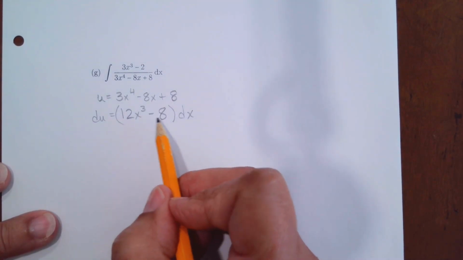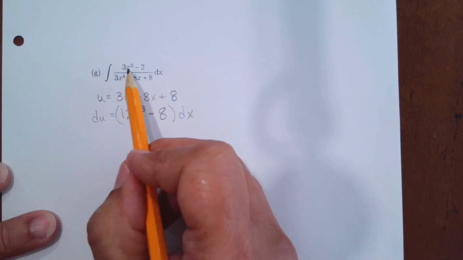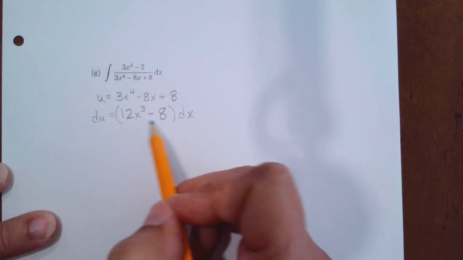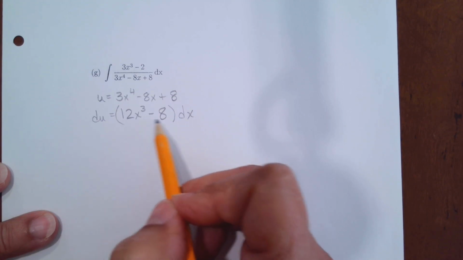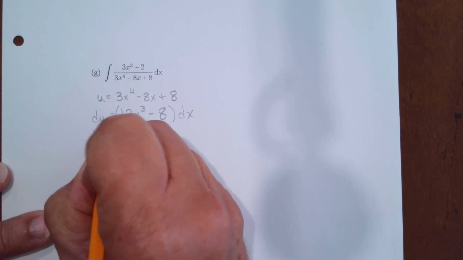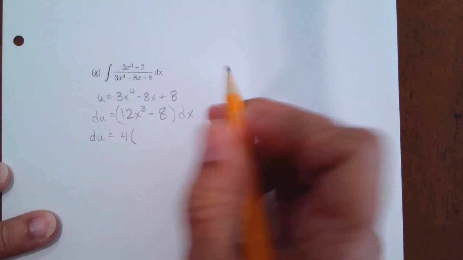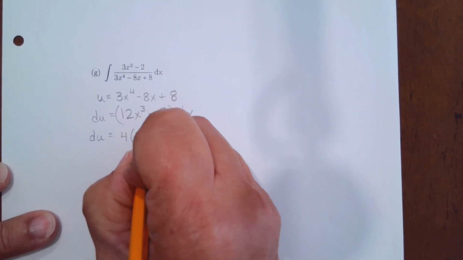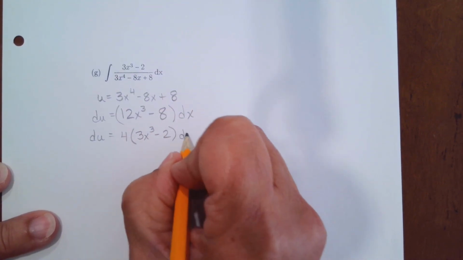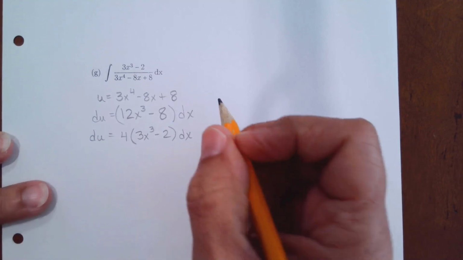We have 12x cubed minus 8, but up here we have 3x to the third minus 2. So I have a common factor. What can we factor out of that? Both of those numbers have a 4 that goes into them, right? If you factor 4 out of 12, you get 3x cubed, and if you factor 4 out of 8, you get 2. So we're getting there.